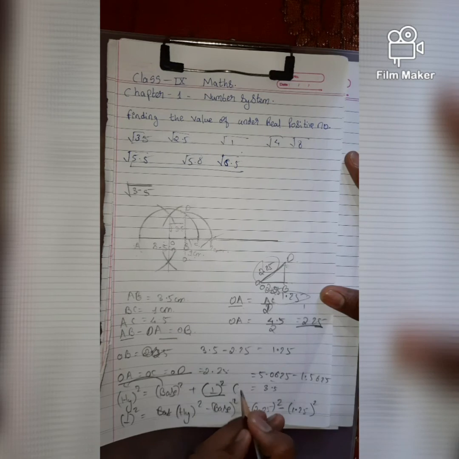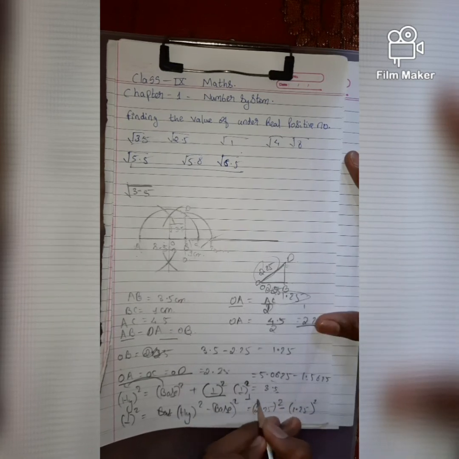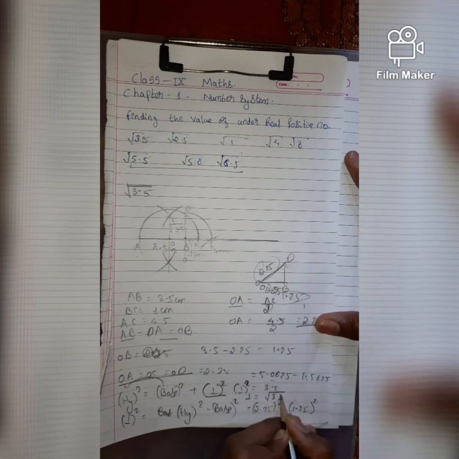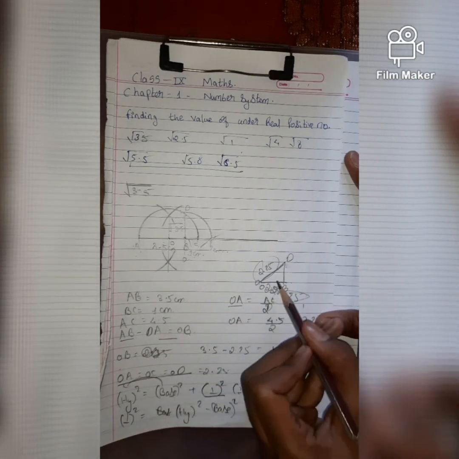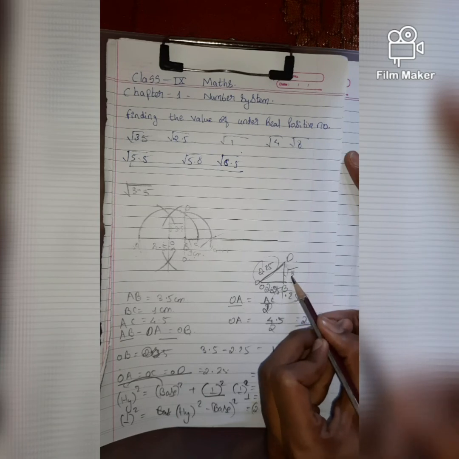So this is perpendicular squared, and when we take the square root of both sides we get the perpendicular equals √3.5.